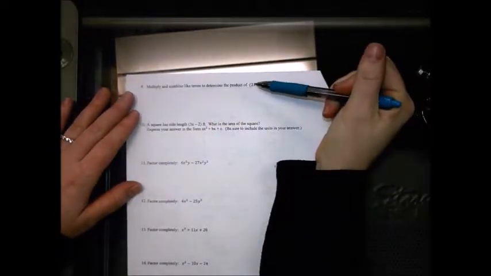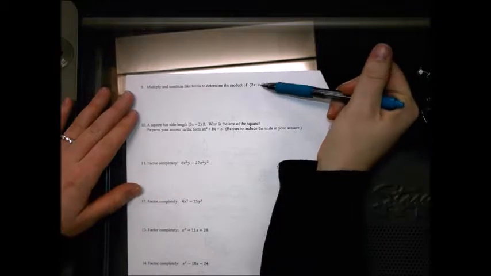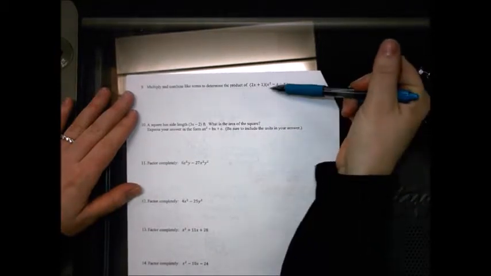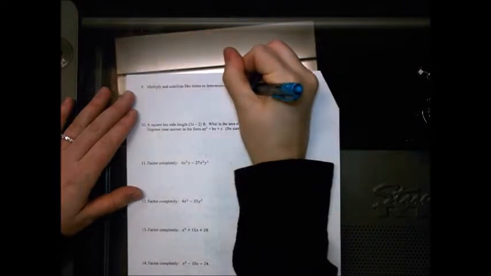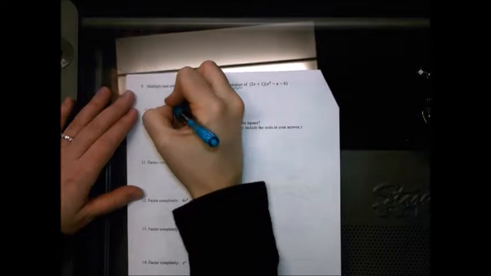This is Math 2, Unit 9, Whiteboard Review, video number 2. Number 9, multiply and combine like terms to determine the product of 2x plus 1 times x squared minus x minus 6. When I'm finding a product, that means to multiply, and we've been multiplying using the area model.